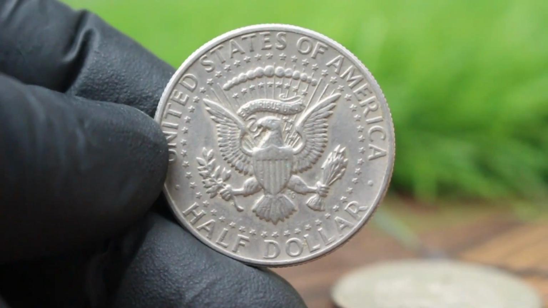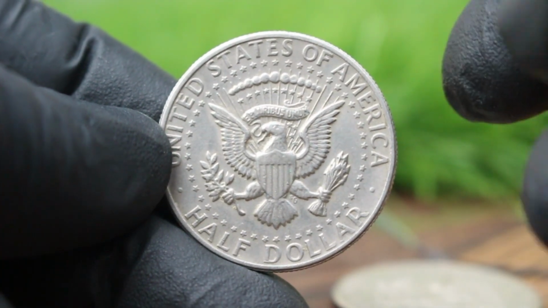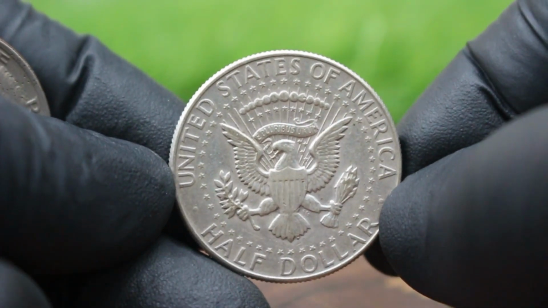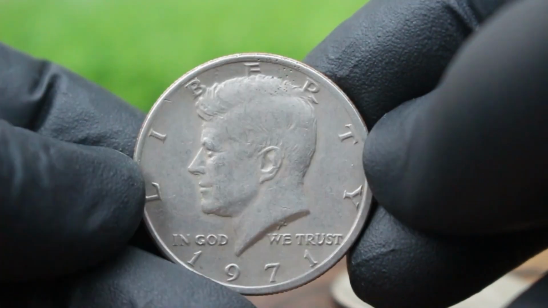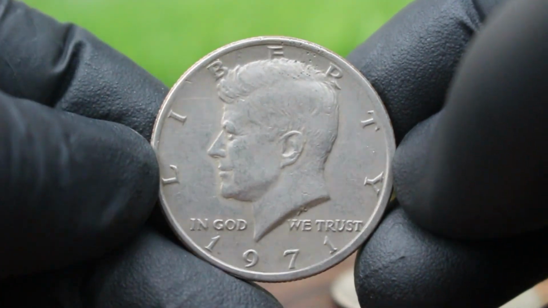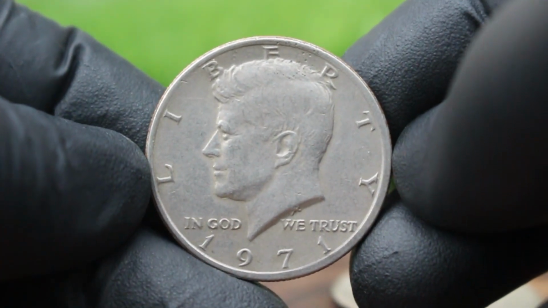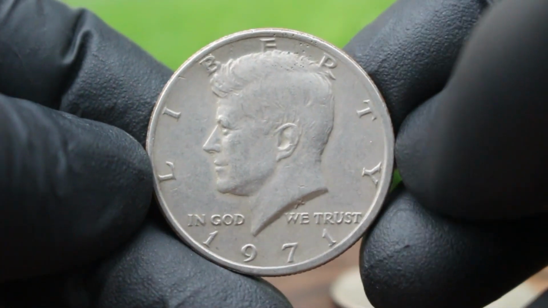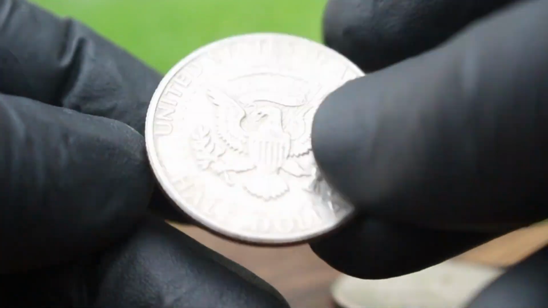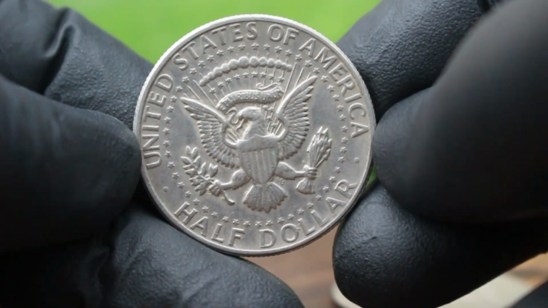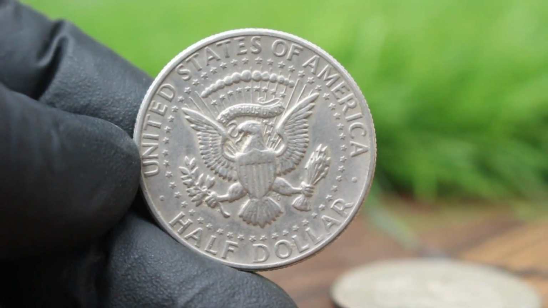Nickel is also harder than silver, so while it resists deep scratches more effectively, it often accumulates more minor abrasions from handling. The reeded edge typically remains well-defined unless the coin has been heavily worn or improperly stored. Although not a rare coin by mintage, the 1971 Canadian half-dollar is less commonly seen in daily circulation today.